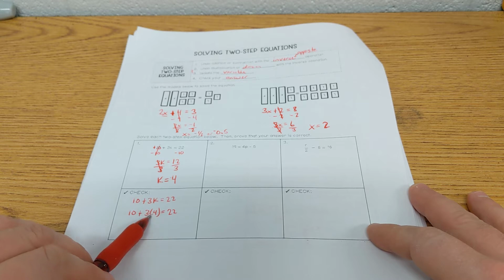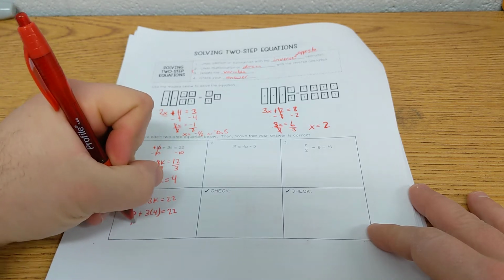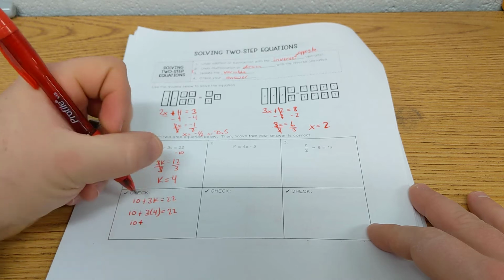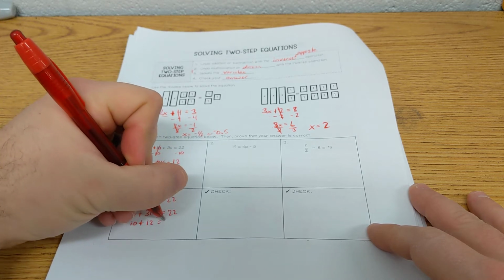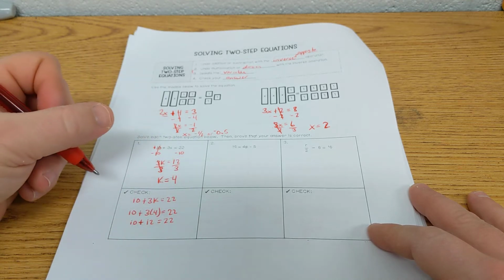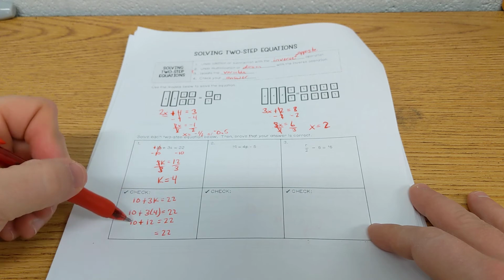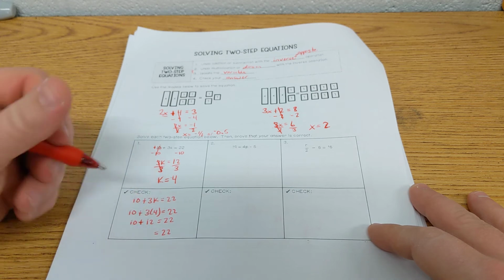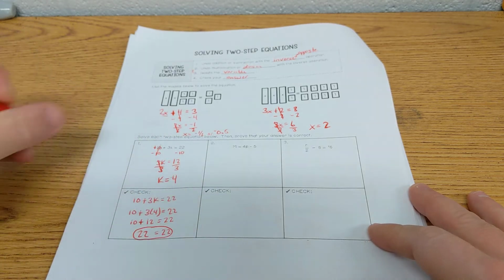Placing parentheses around this tells me that I'm multiplying it by this 3. So now I have 10 plus, well, 3 times 4 is 12, is equal to 22. So I'm going to bring my 22 down, and I have 10 plus 12. Well, 10 plus 12 is 22.